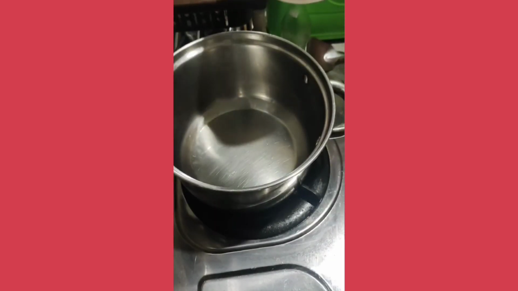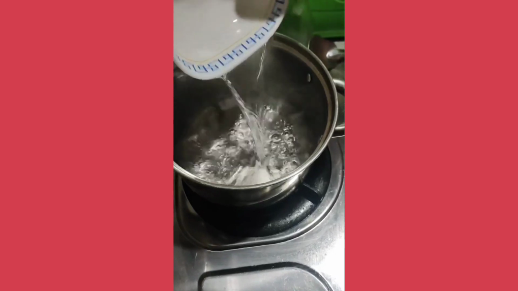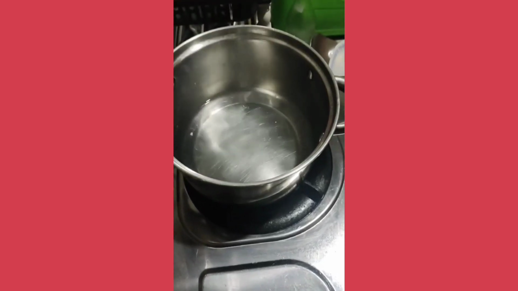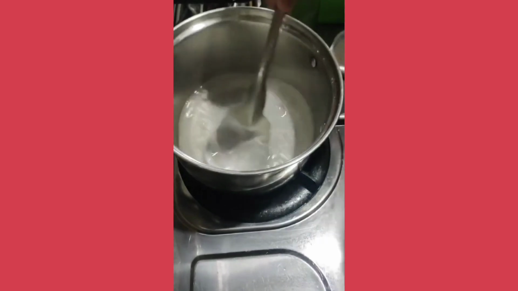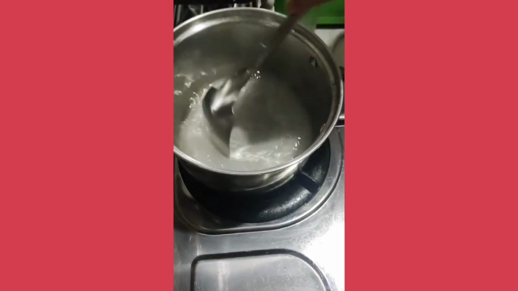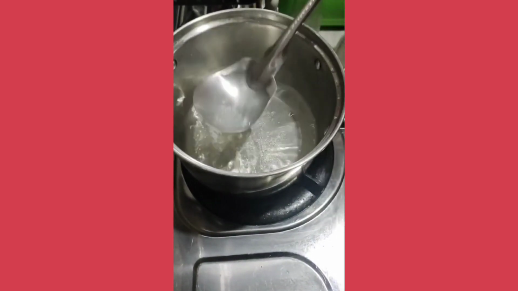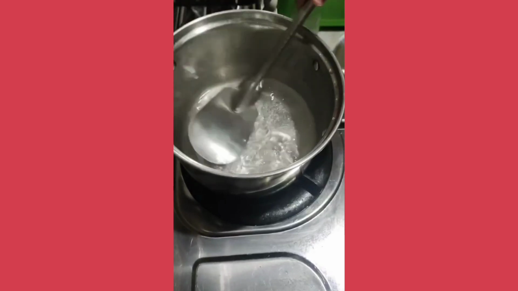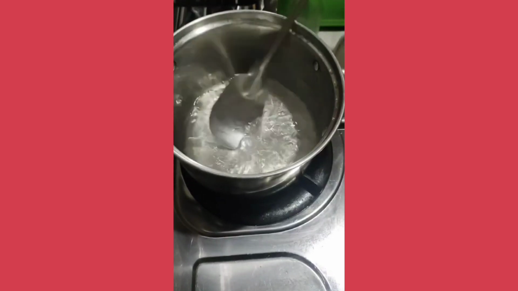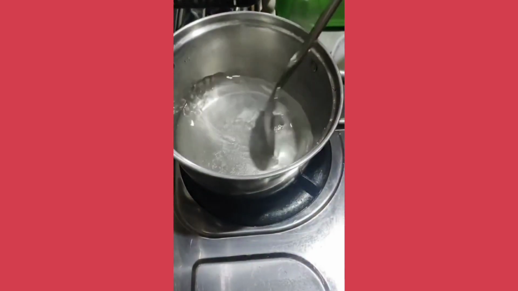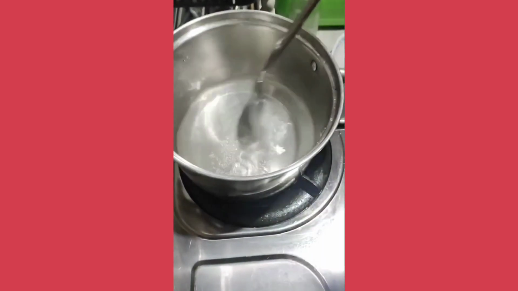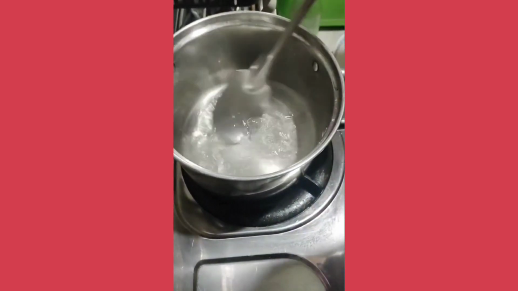So first, we are going to make our mixture. We have here water, and then we put enough salt into the water and mix it until the salt dissolves into the water. So now we have a homogeneous mixture, a salt and water solution. Now, what are we going to do to separate the salt from the water? We have to do an evaporation method for us to separate these two.